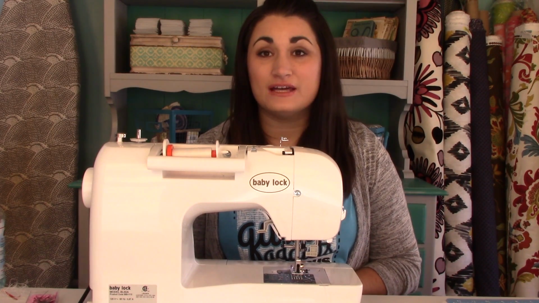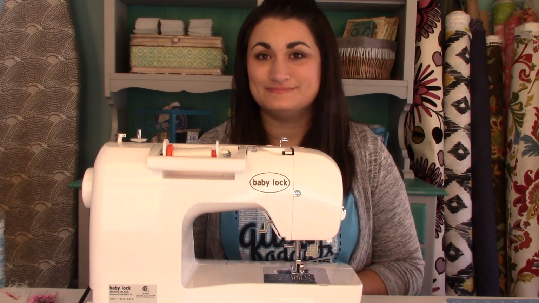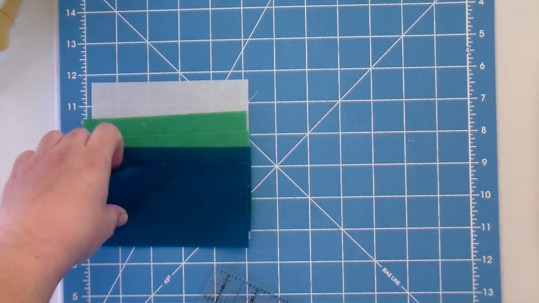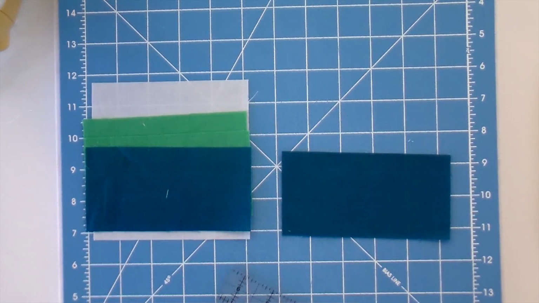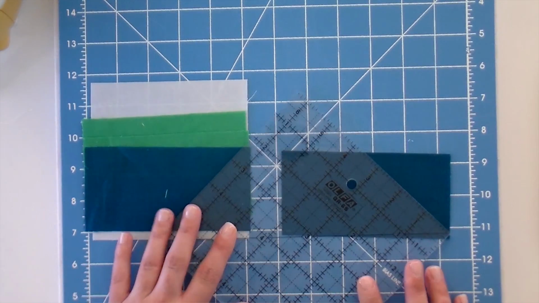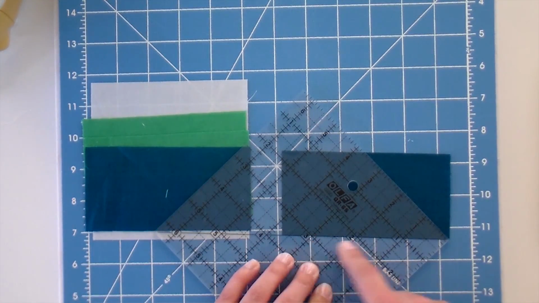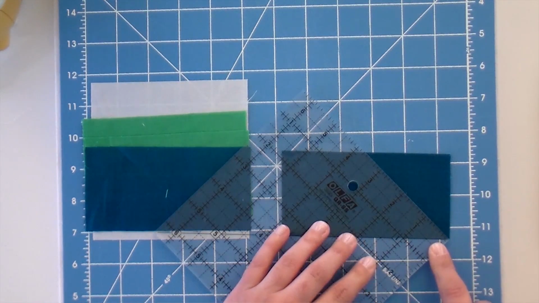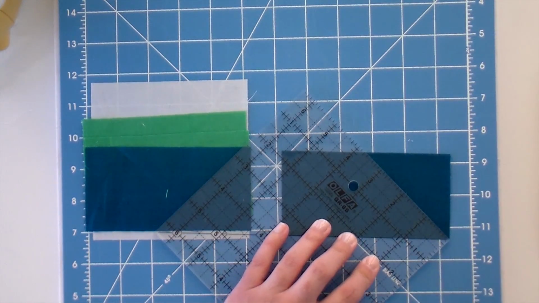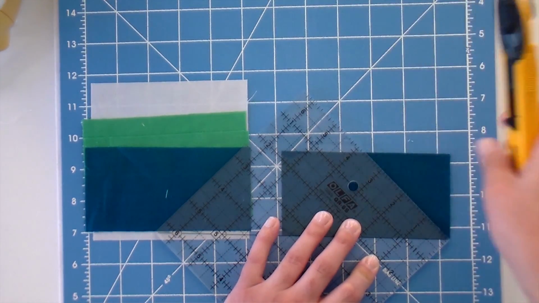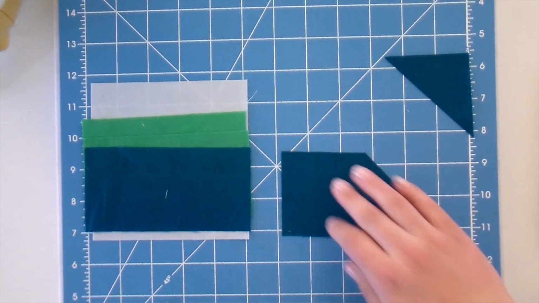Now it's time to cut our 1/4 square triangle units. In order to have the color changing from bottom to top on these triangles, we had to first cut them into rectangles, and now we're going to cut off the corners to create our 1/4 square triangle. To do that, I'm lining up the 45-degree line with the bottom, or the darkest part of the rectangle, and then I'm going to slice that corner off.